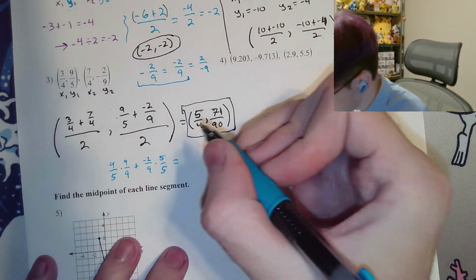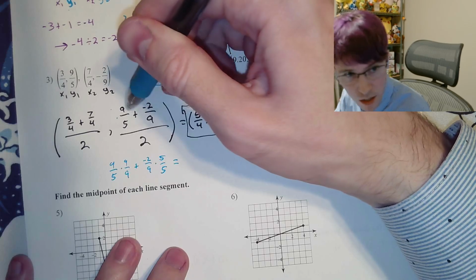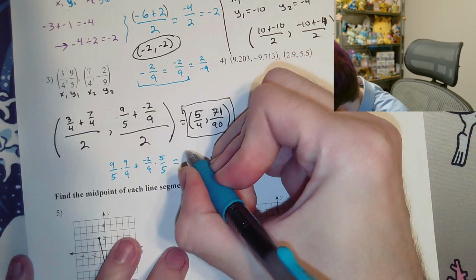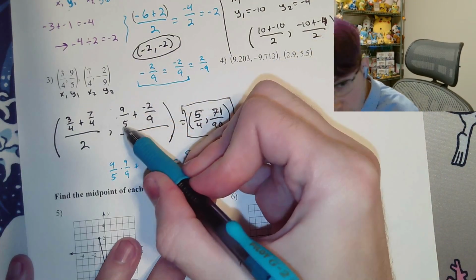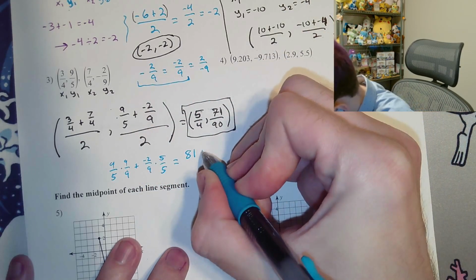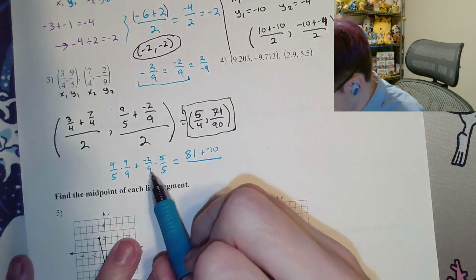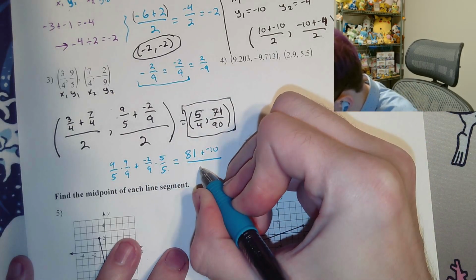What you do is you multiply the edges out here, the 9 and the 9, and that's going to give you 81. And then you multiply these edges, the 5 and the negative 2, and you're going to add that, negative 10 there. And then on the bottom, you just multiply these two together, and you get 45.